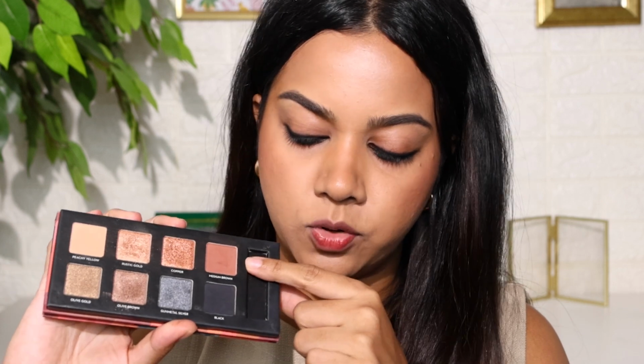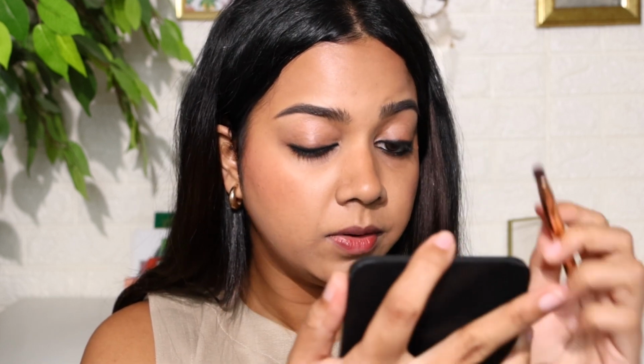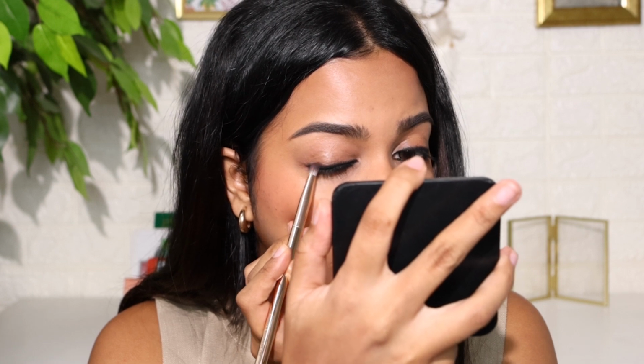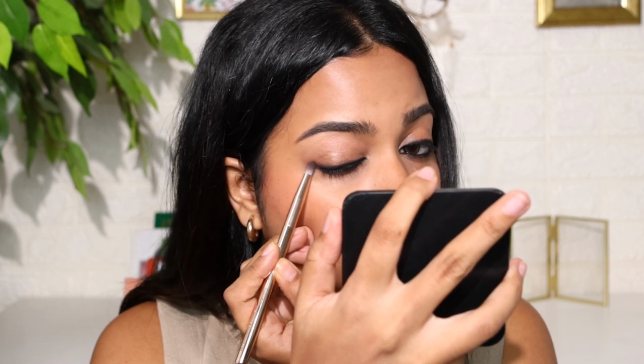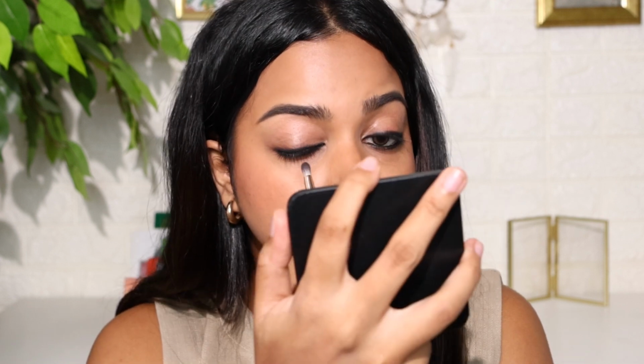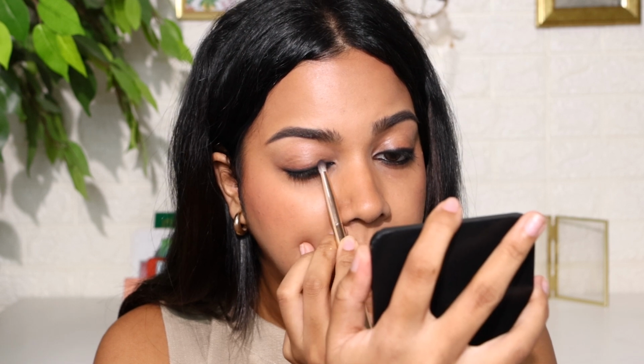I just go blank sometimes. So yeah, this one is in the shade Warrior, and I'm going to pick up this brown over here. Just using a normal classic pencil brush, and we're going to pick up that brown. I'm tapping off the excess because I want to build it in a way that the brown isn't dominant in the look. The black is the main part and the brown is just a supporting thing to help you with the blending process.